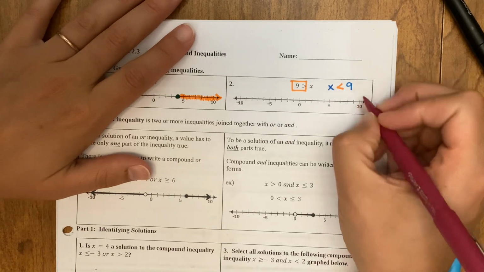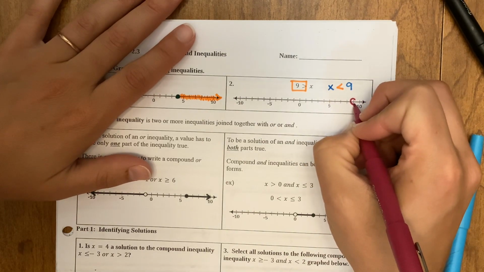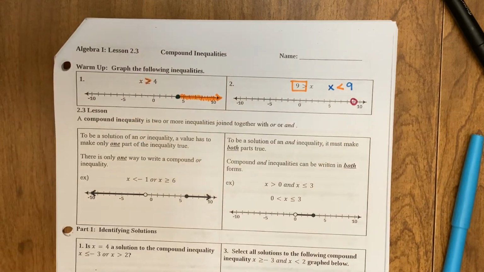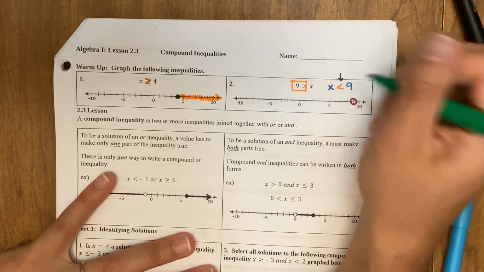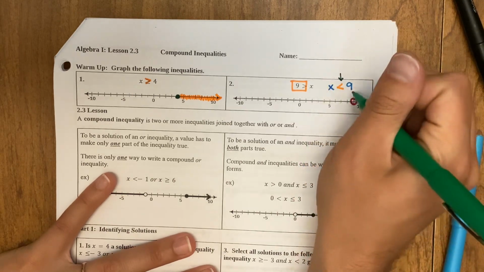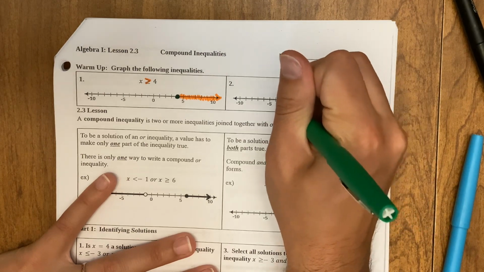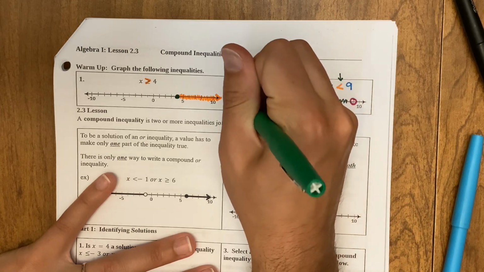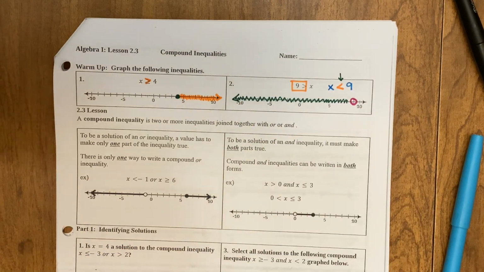Again, we already knew that we needed a dot on your 9. Since there is not an equal sign, which means it is not an answer, it has to be open. Now that we can look at this arrow, because my x is on the left, my arrow is pointing to the left, which means you're shading everything in this direction. Also, these lines never end, so just because we don't see a number doesn't mean that it's not there.